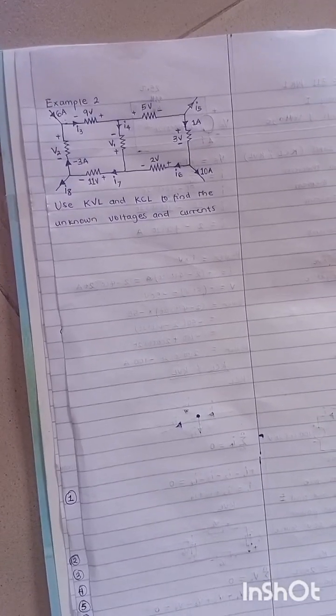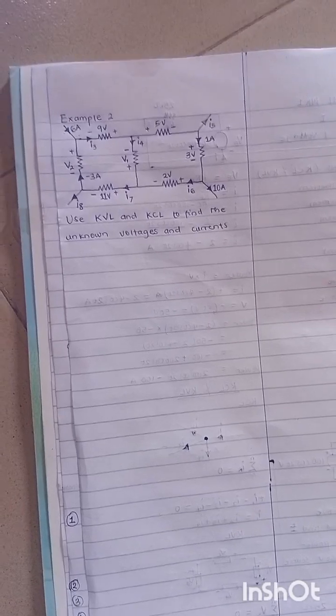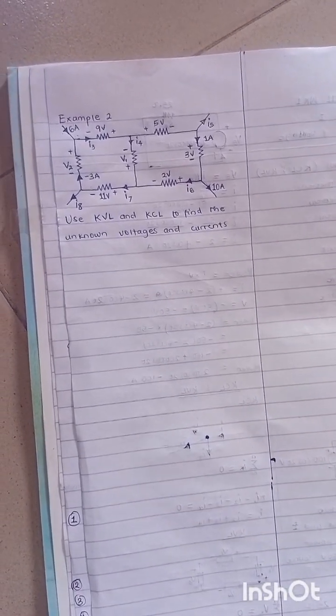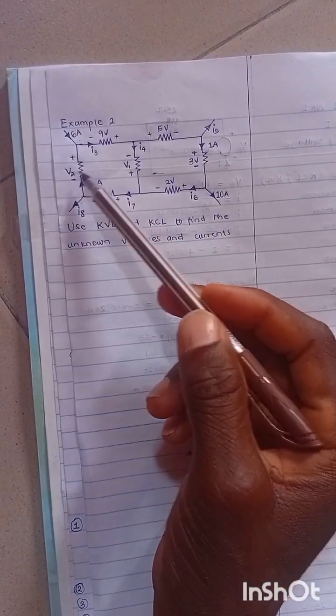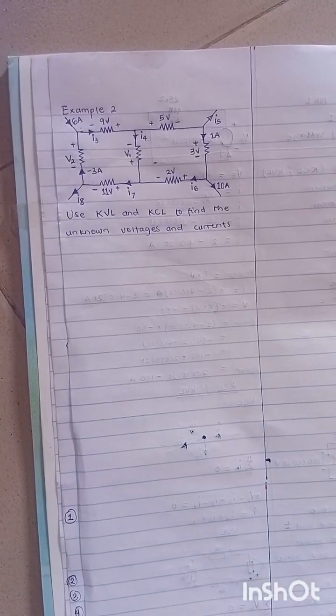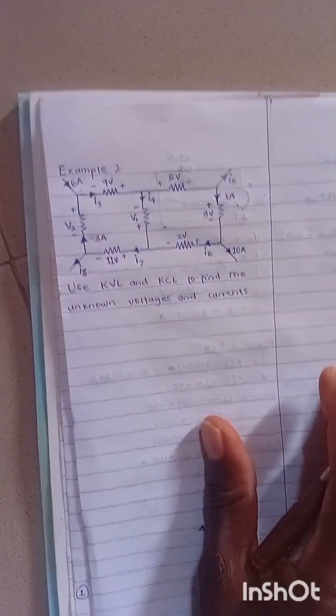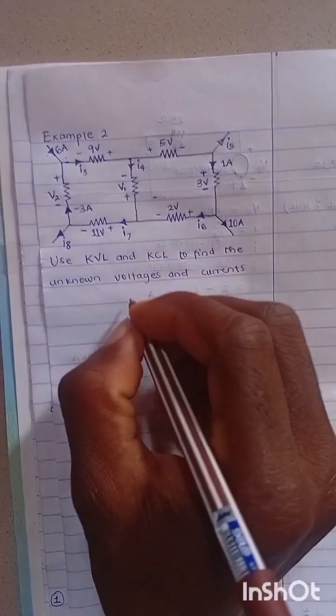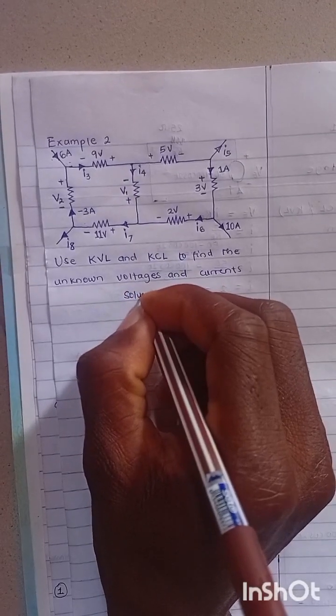So we'll start from the easy one first. Let's look at the unknown voltages first, because the unknown voltages are just few in number. You have just two of them. So how do we do this? Solution.